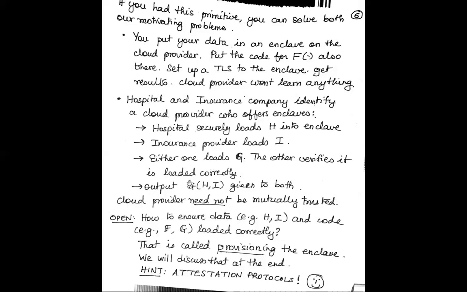Of course, I haven't yet told you how to ensure that the data, for example, H and I, and the code, for example, F and G, and so on, are loaded correctly. You want to ensure that whenever you're loading the enclave with your data H, the cloud provider does not get plain text access to H. Same thing with I. And also these functions F and G might be proprietary, right? They might be some proprietary algorithms, and probably you don't want to give that also to the cloud provider. You can also load those in secret.